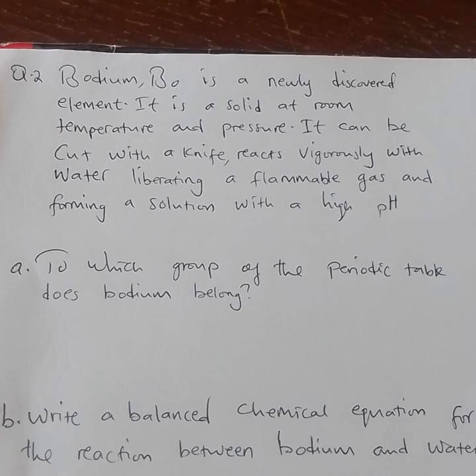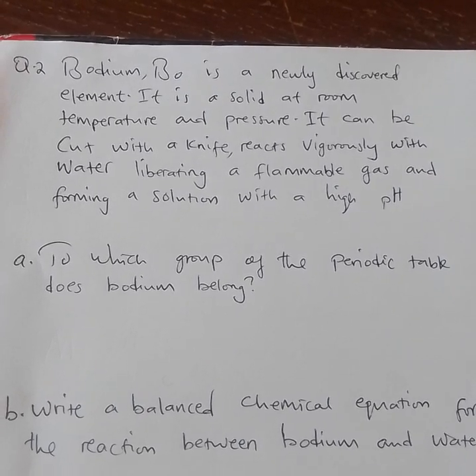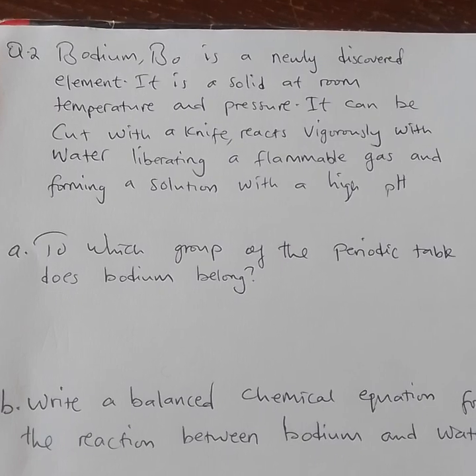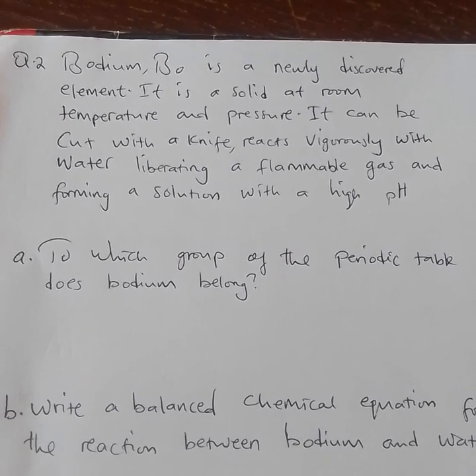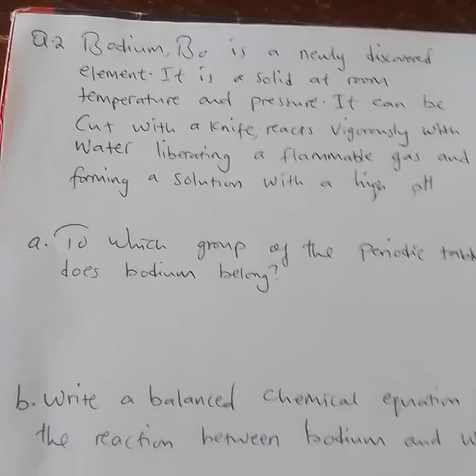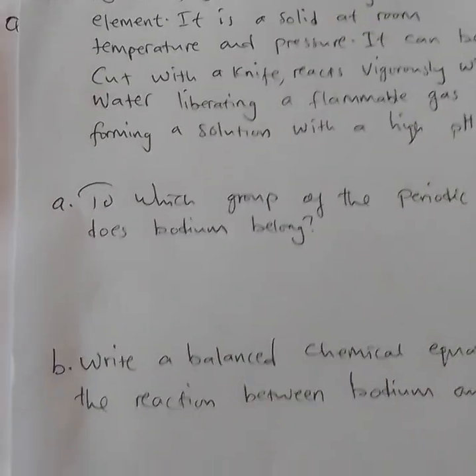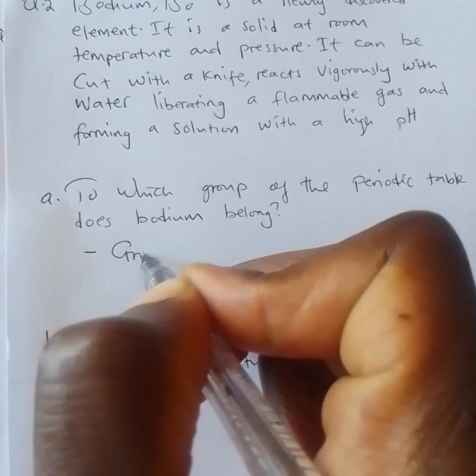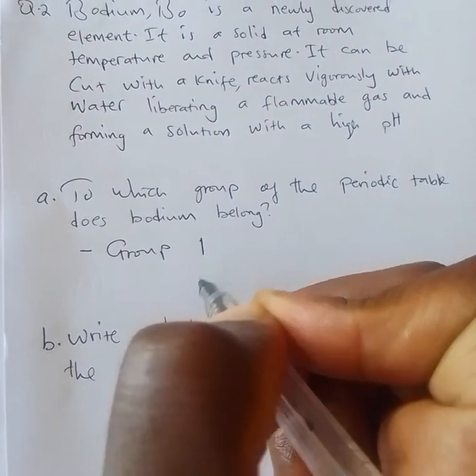To which group of the periodic table does bodium belong? With these characteristics, you realize that these are characteristics of an element in group 1. An element in group 1. So the answer here is group 1.